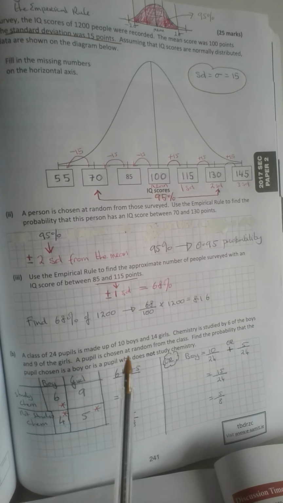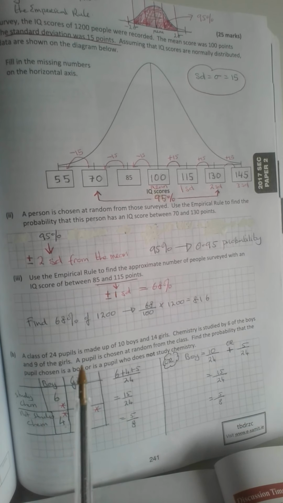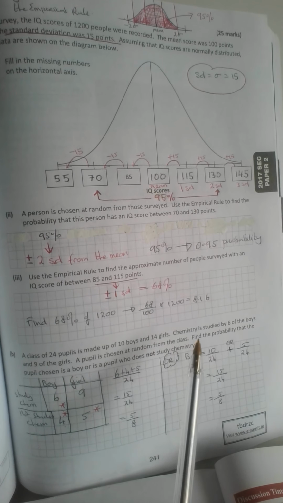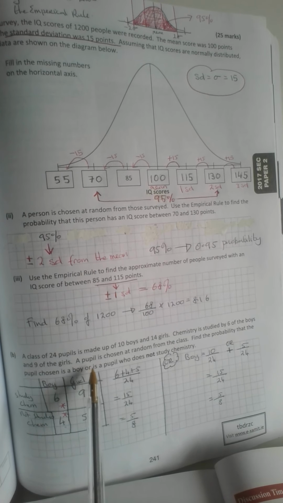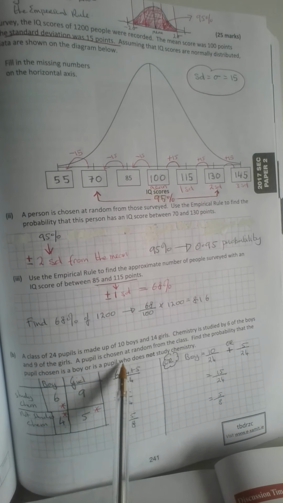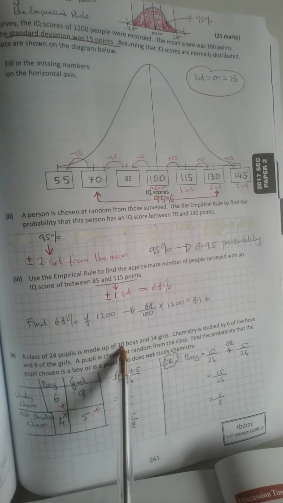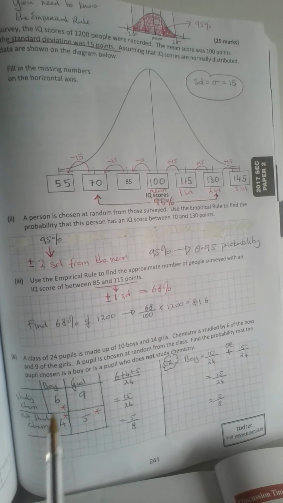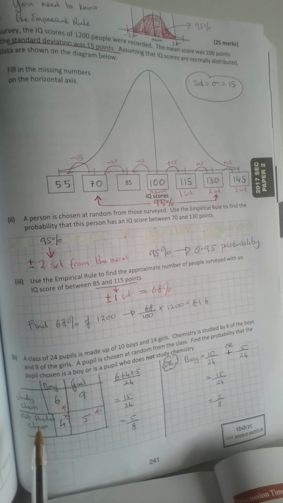A class of 24 pupils is made up of 10 boys and 14 girls. Chemistry is studied by 6 of the boys and 9 of the girls. A pupil is chosen at random from the class. Find the probability that the pupil chosen is a boy, or, really important word there, or is a pupil who does not study chemistry. So I know there's 10 boys and 6 of them study chemistry. That means 4 of them must not study chemistry.